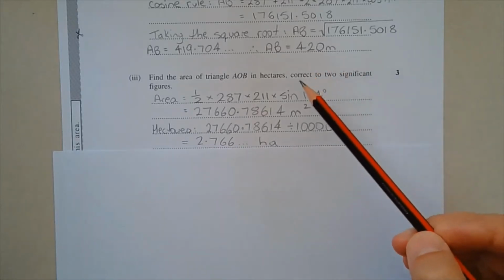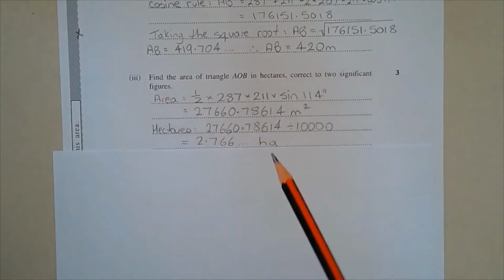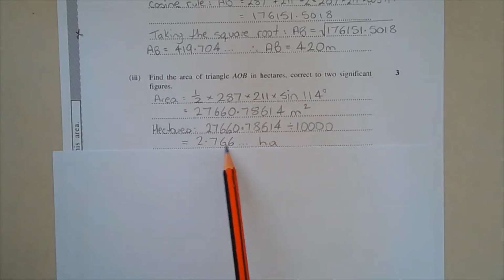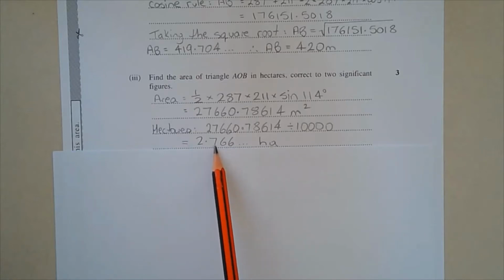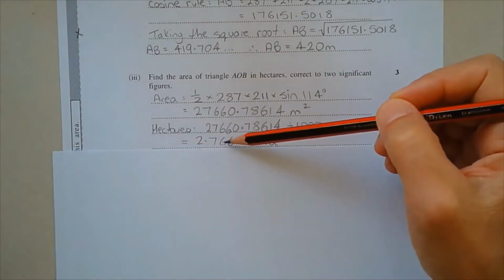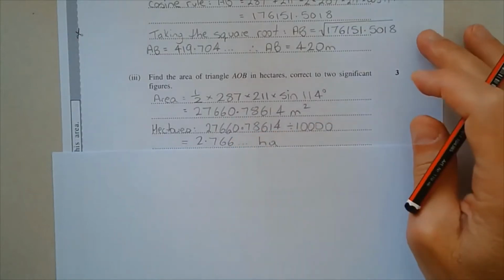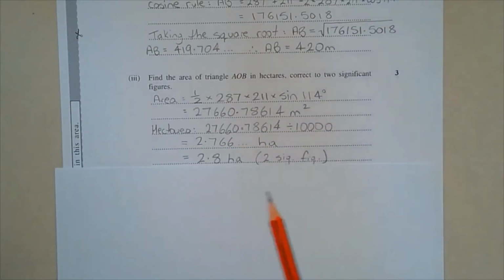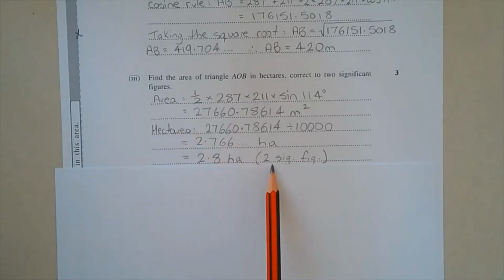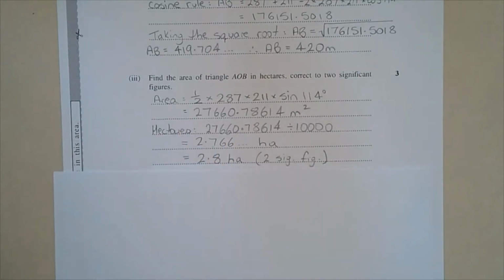However, we need to answer correct to two significant figures. So we're only interested in the first number and the second number, so the 2 and the 7. The number after the 7 just determines whether the 7 stays as a 7 or whether it gets rounded up. And because the value after the 7 is 5 or more, the 7 needs to be rounded up to an 8. So the area of this triangle is 2.8 hectares, correct to two significant figures.